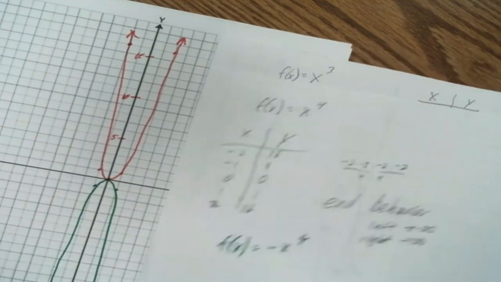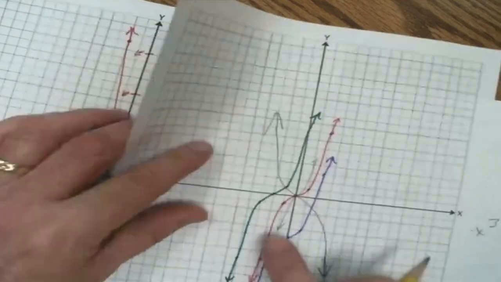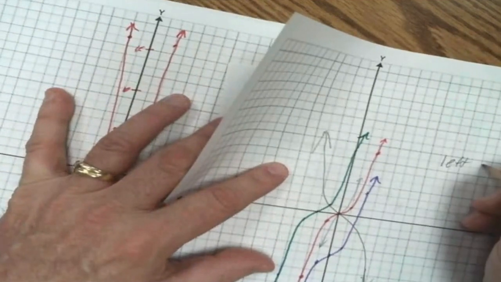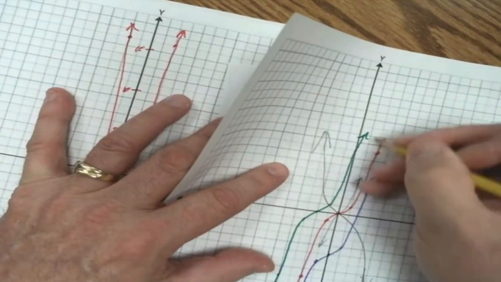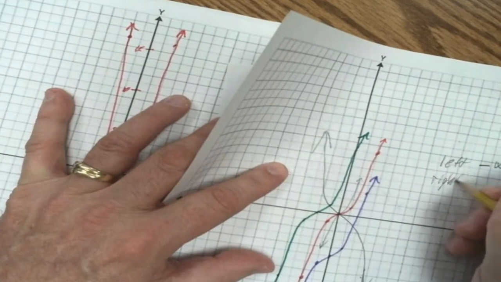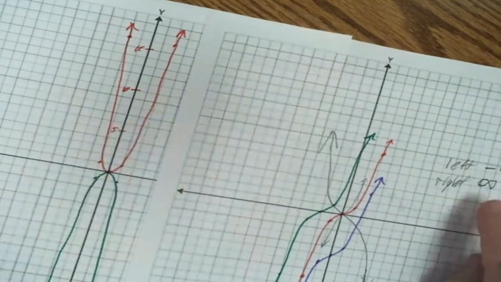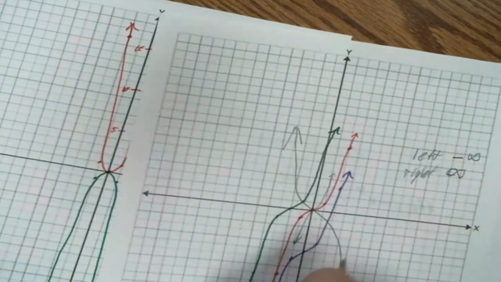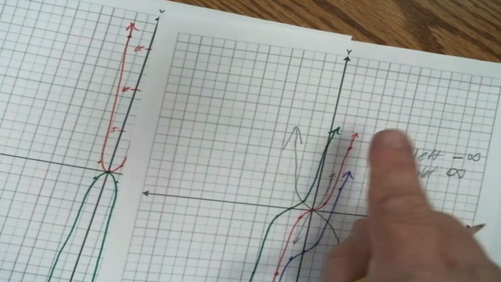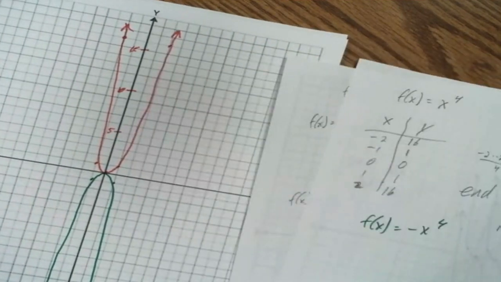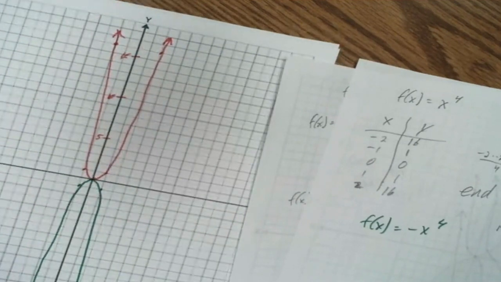With our third power graph, the green one, the left end goes to negative infinity, going down forever. The right end goes to positive infinity. So you want to use those end behavior terms. As you go through this lesson, pay attention to the terminology they're using and end behavior.